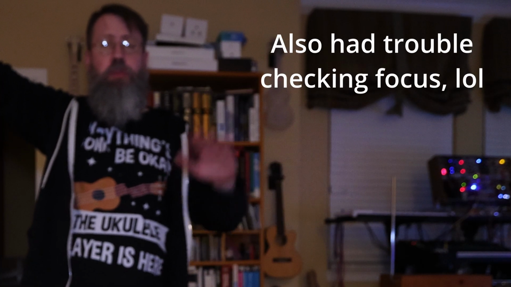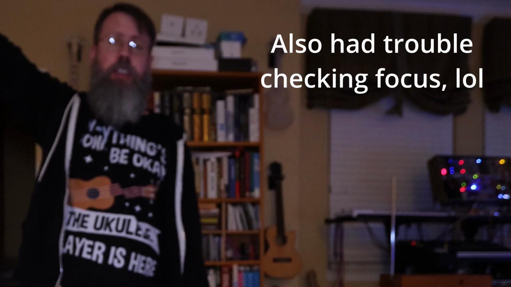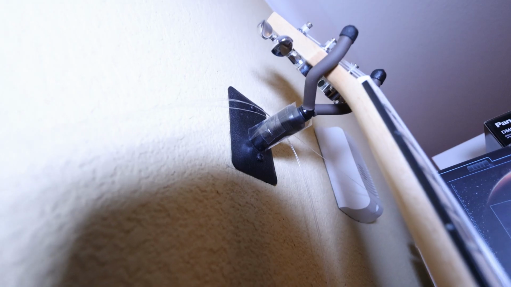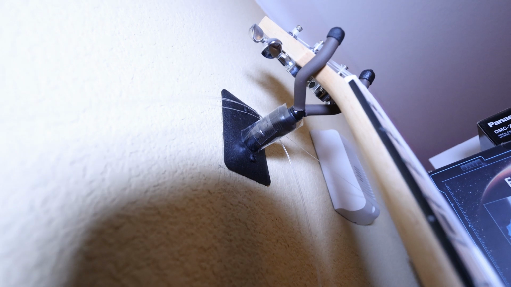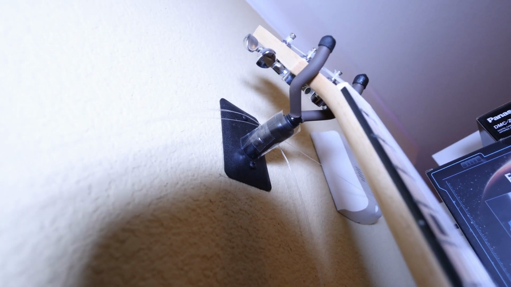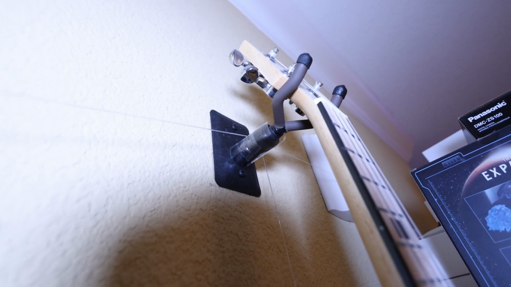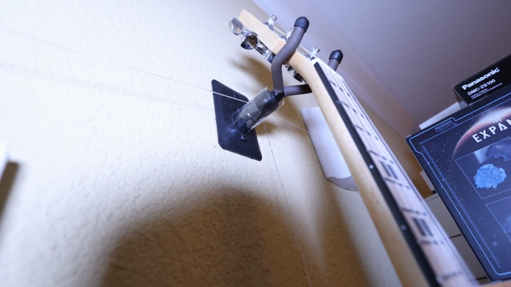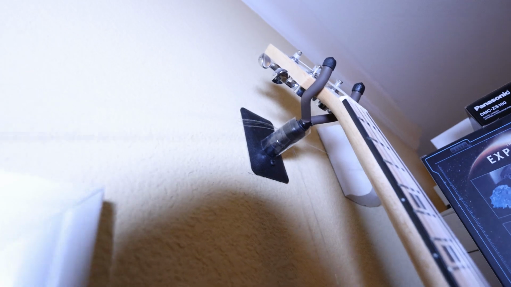I did have a little trouble getting the fishing line to pivot smoothly around the hooks that the ukuleles are on. So I did end up using a bit of a water bottle. Just cut it up, and the fishing wire moves really smoothly through one of the grooves in that. So I just taped that little bit of plastic water bottle onto the hook there, and the fishing wire moves really smoothly over that, able to get things to move pretty nicely.